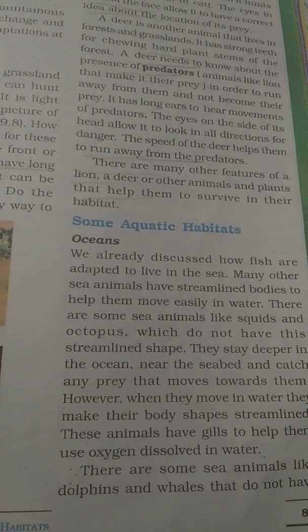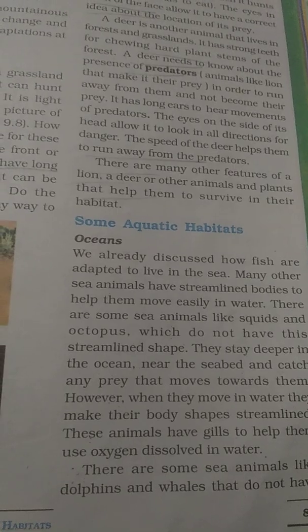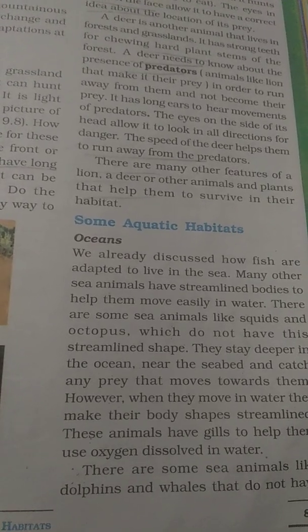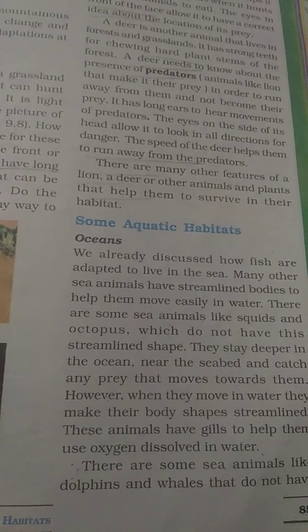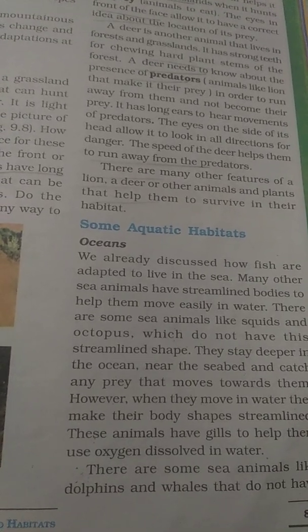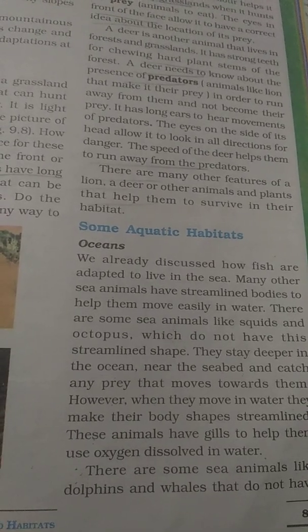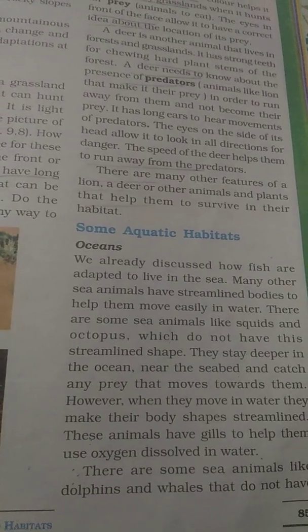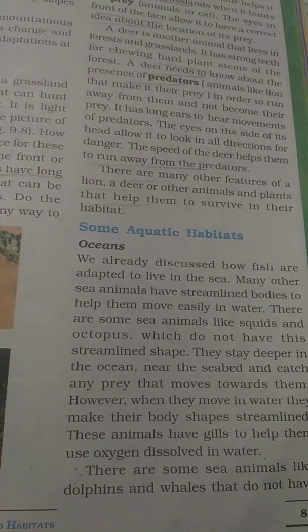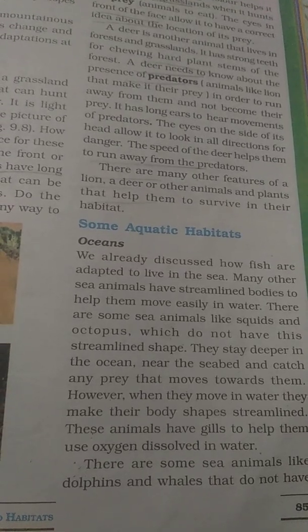Fishes have a special streamlined structure that helps them to move very fast through seawater. Squids and octopus stay deeper inside the water, or they stay near the seabeds, and when the prey moves into their area, they catch the prey.